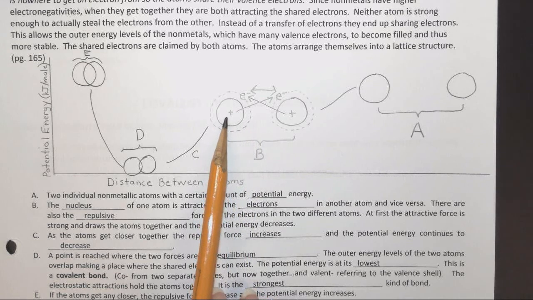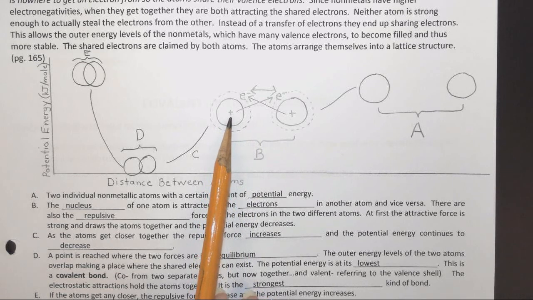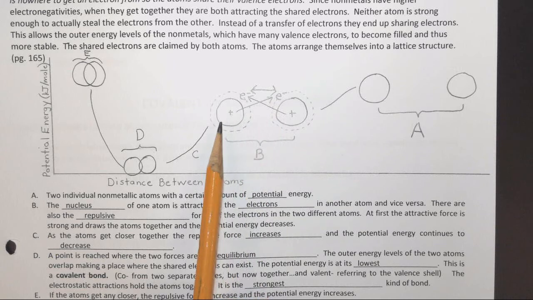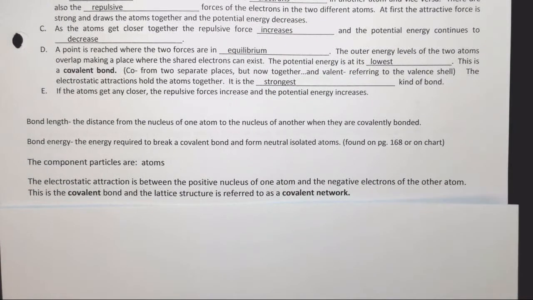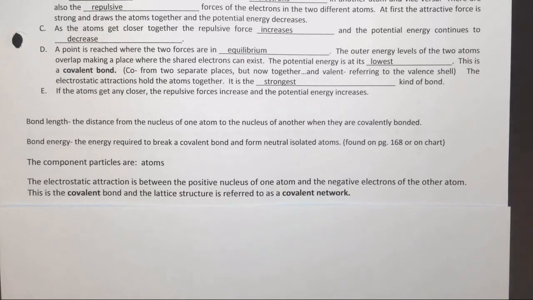Remember we talked about how in order for a bond to be created, there has to be something that's positively charged and something that's negatively charged that can attract each other. And that's what's attracting. The lattice structure is referred to as the covalent network. An example of this is diamond.